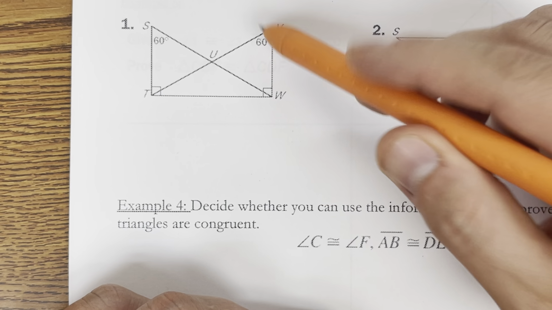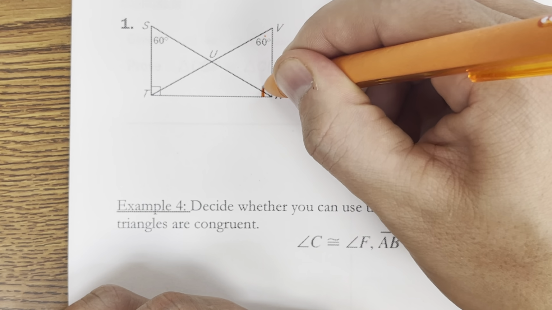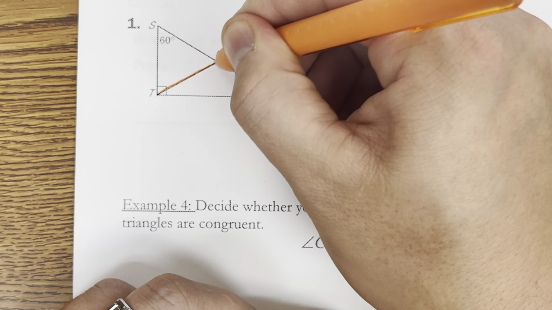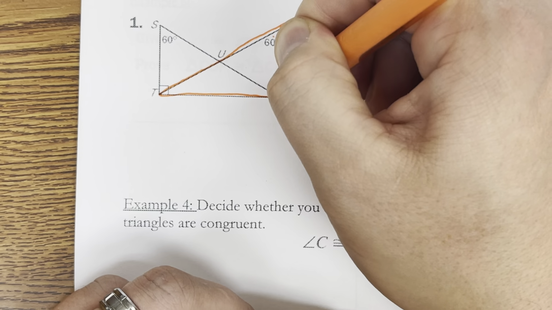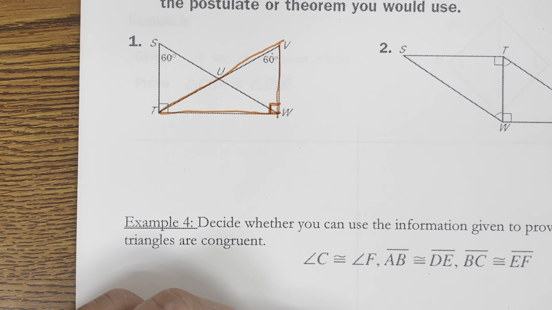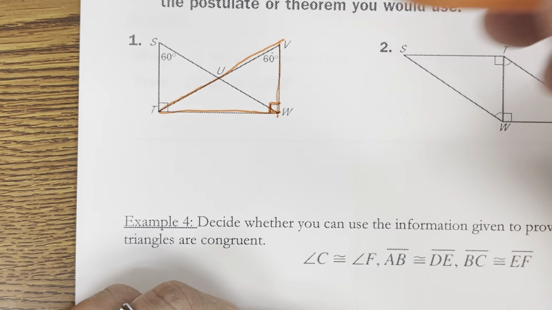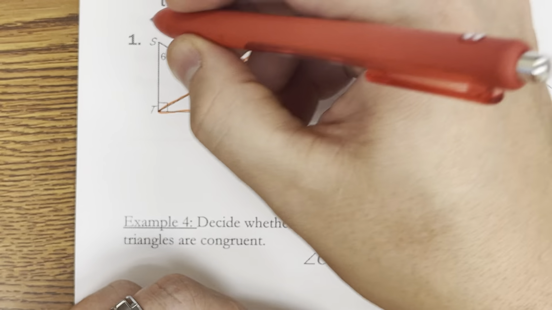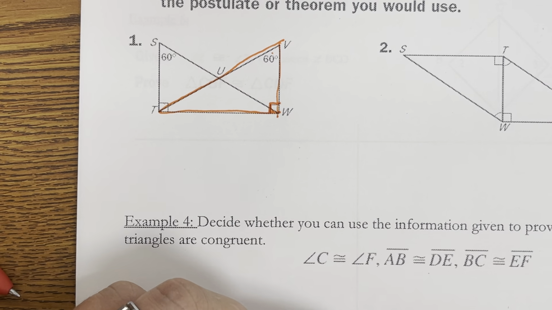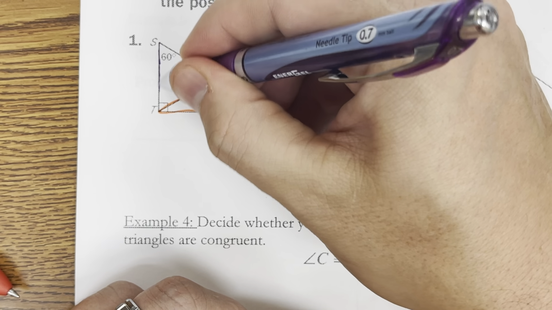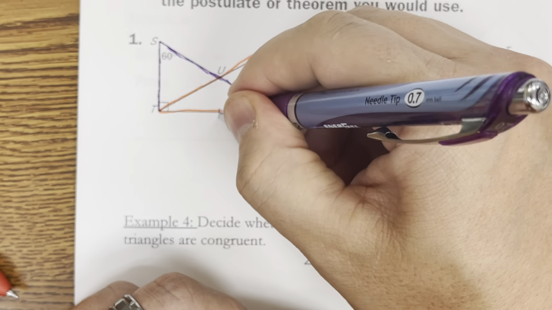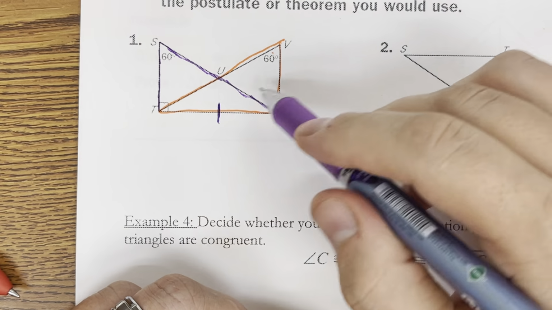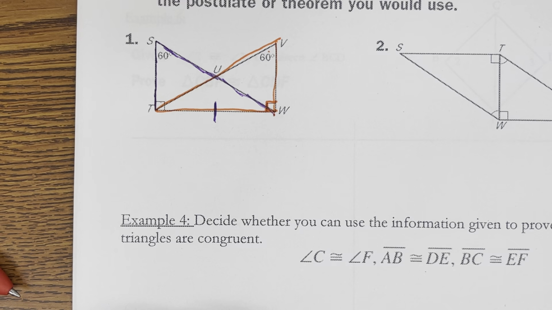I have a 60-degree angle, I have a 90-degree angle, and I'm looking at this triangle here. So 60 is congruent to the 60 of the other. The 90 is congruent with the 90, and there's one shared piece for both of these triangles. The shared piece is the piece on the bottom. So that piece is congruent as well. So I do have right triangles.